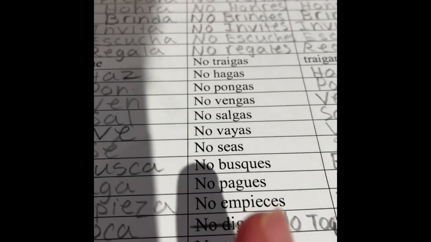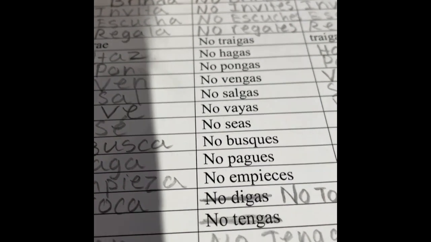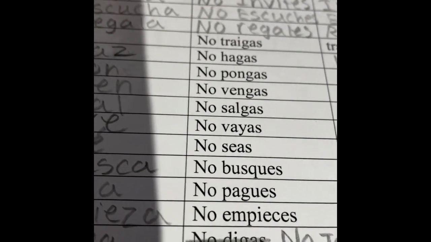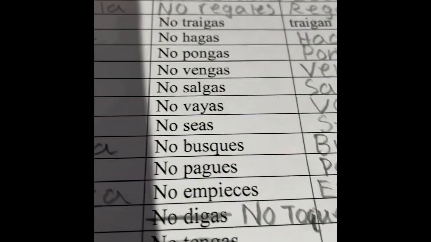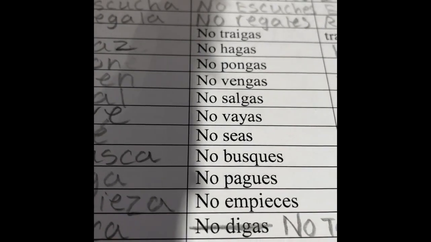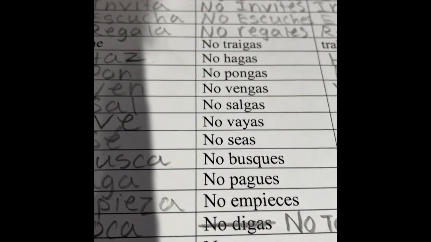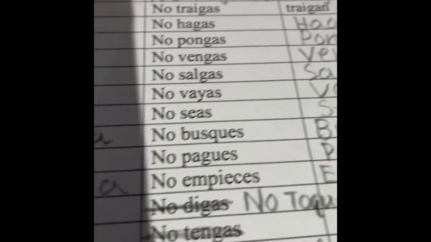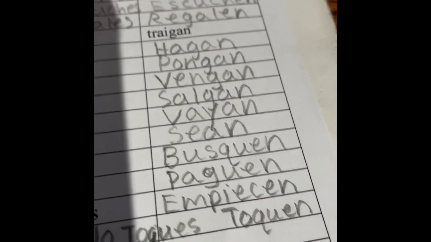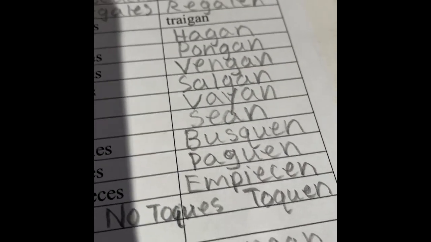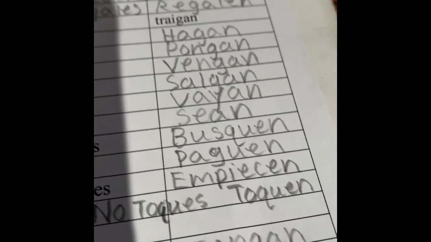But nope. There's a secret U in there. You gotta add a U in there. So I don't know how to pronounce that. I think it's no pagues, I think. I don't know. But anyway, here's the plural form. So, okay, so it's paguen. I think that's how you pronounce that.